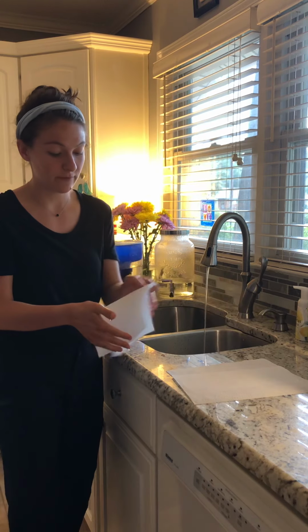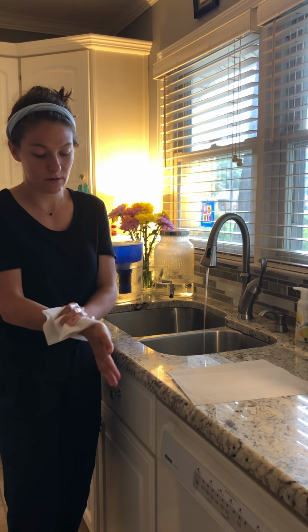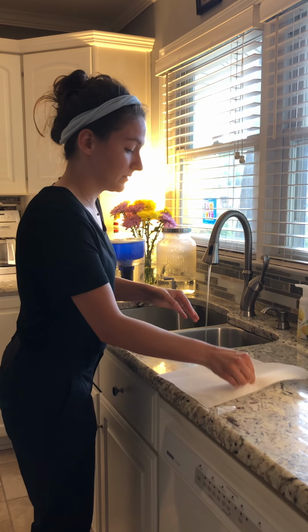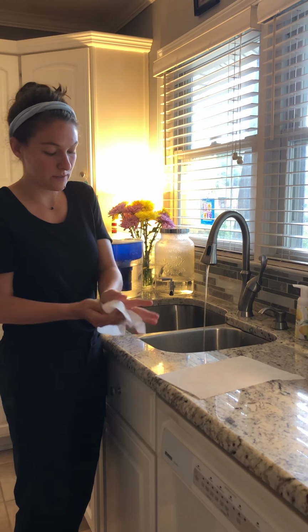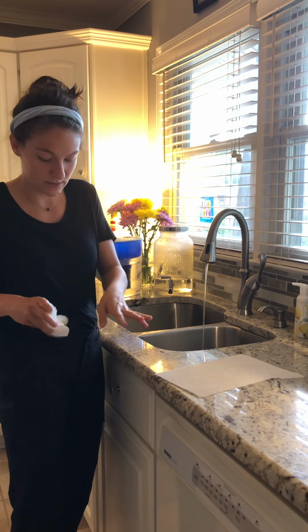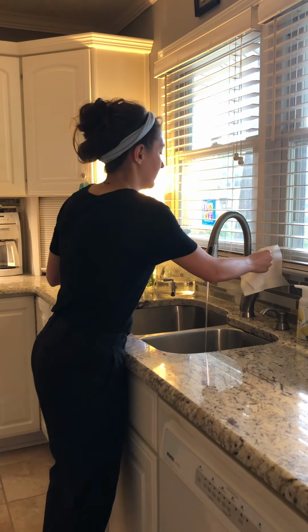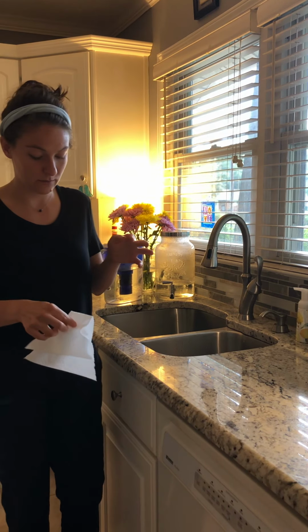I'm going to dry from the tips of my fingers to my wrists. And same here, tips of my fingers to my wrists. Now I'm going to use this to turn off the faucet. Let me drop that.